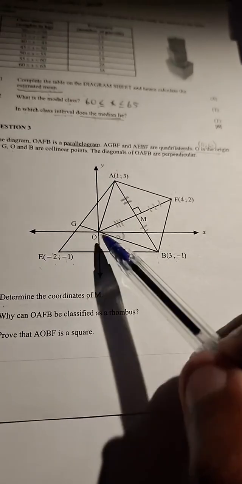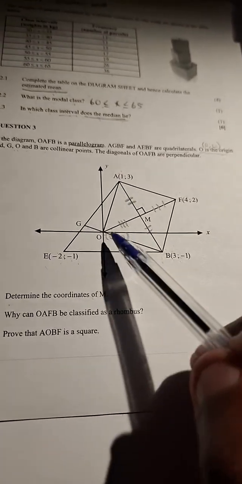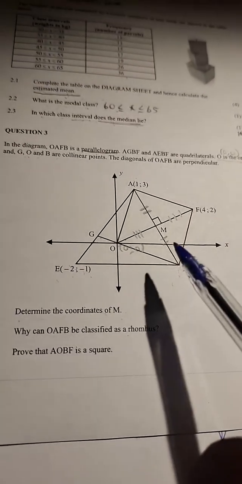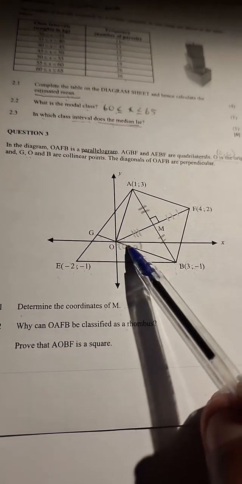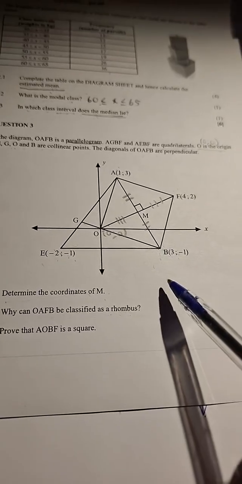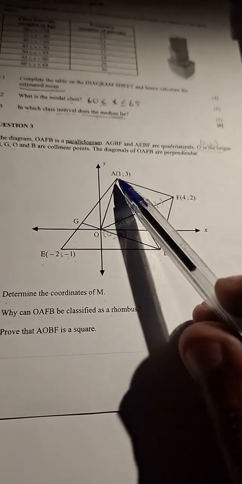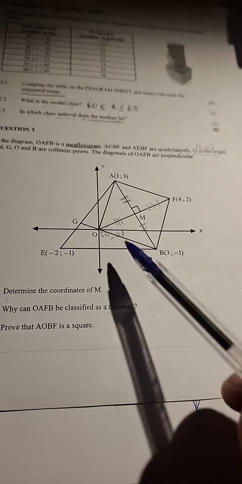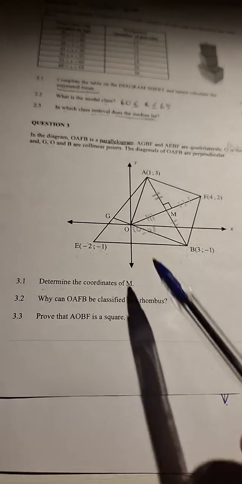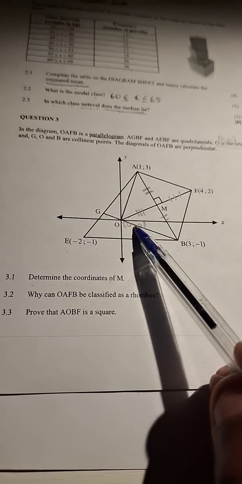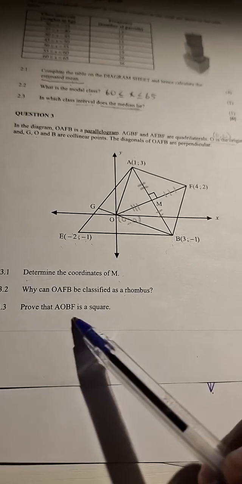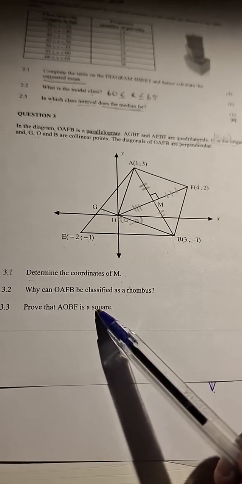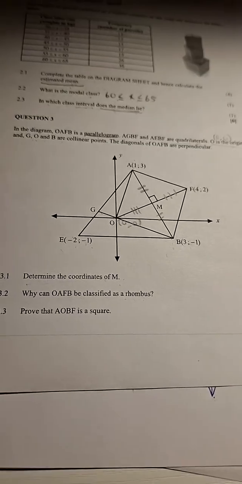If you multiply the two gradients of AO and OB and you get -1, what does that mean about the angle formed between these two adjacent sides? It means that AO is perpendicular to OB. Therefore, this is 90. So a rhombus that has corner angles of 90 is no longer just a rhombus, but now it has elevated its status to becoming a what? A square.